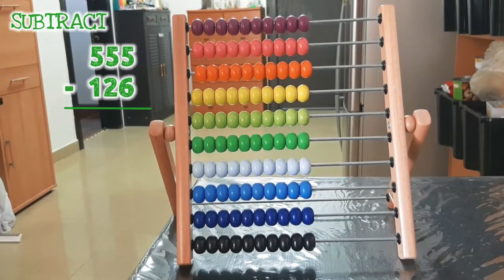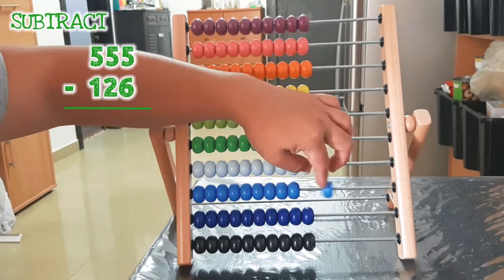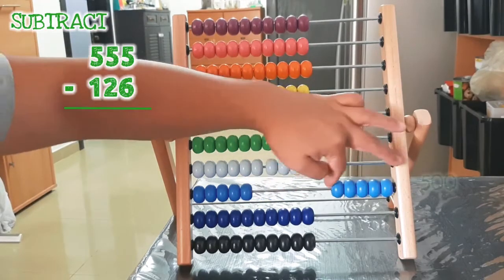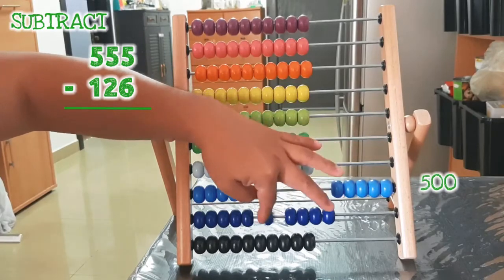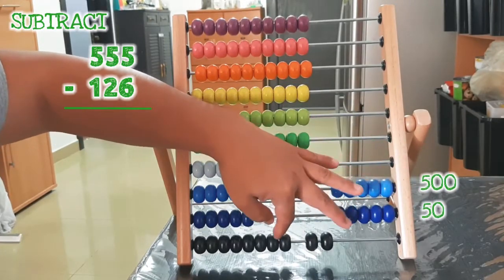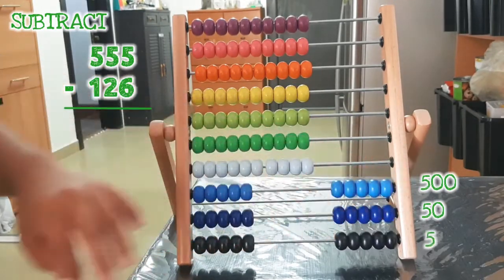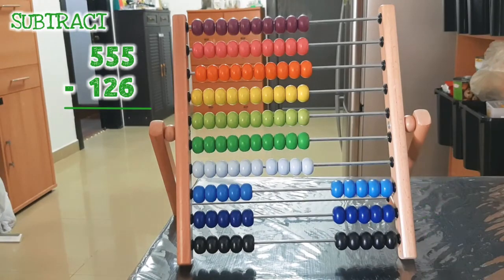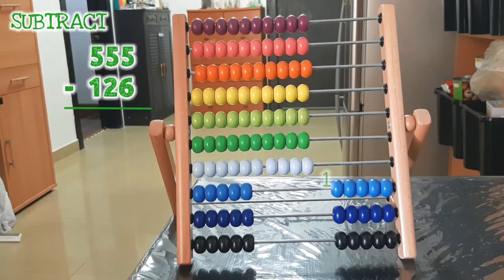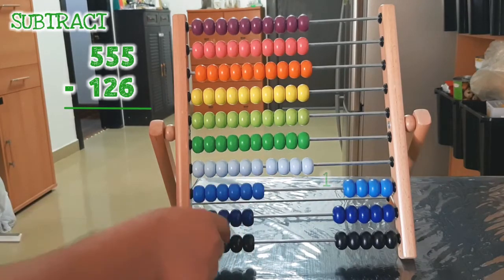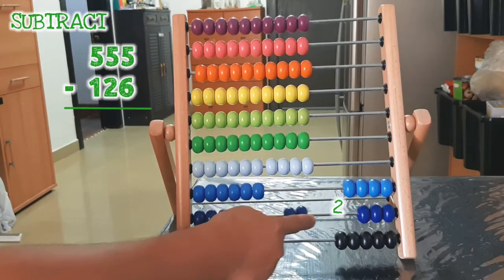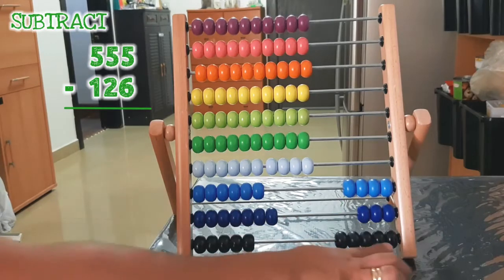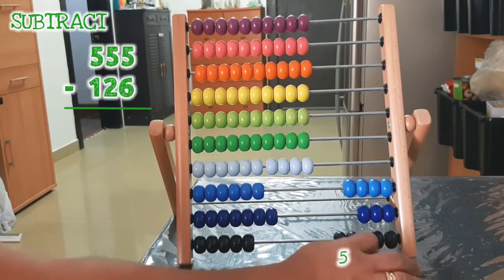Next, we'll try to subtract some numbers. For example, 555, 5 beads on each layer, and we have to deduct 126 from this. So 1 bead I remove from the hundreds place, 2 beads on the tens place, and 6 beads on the ones place.